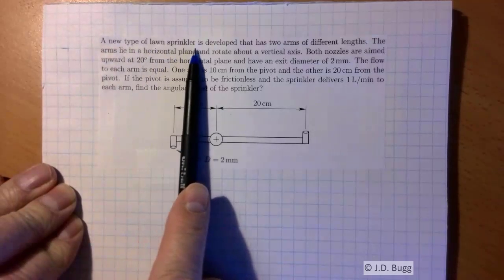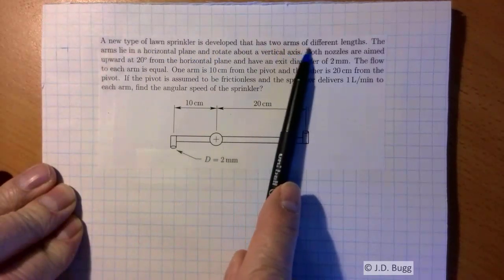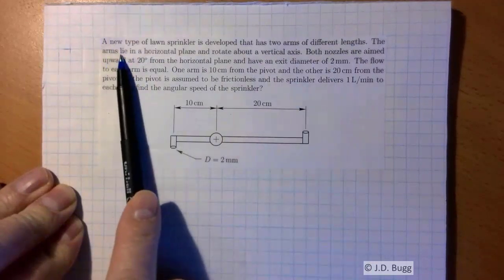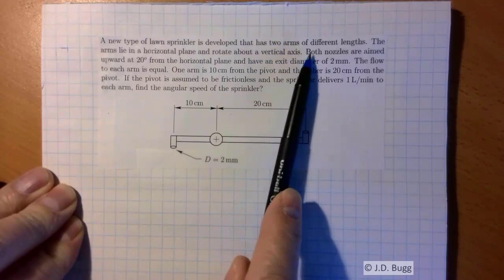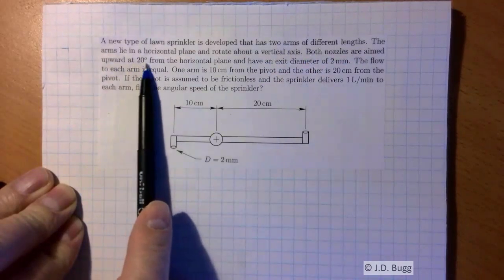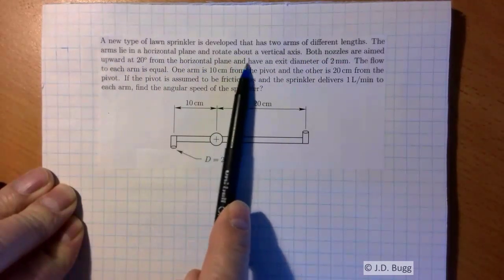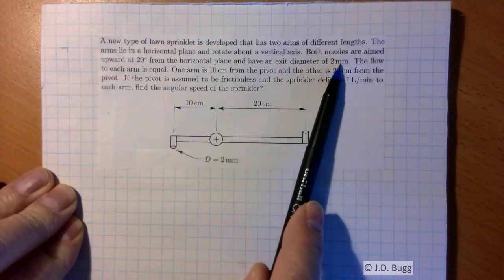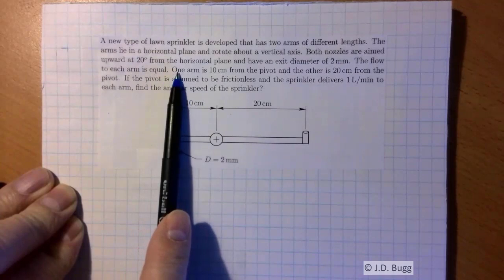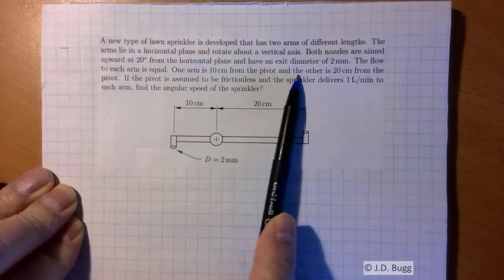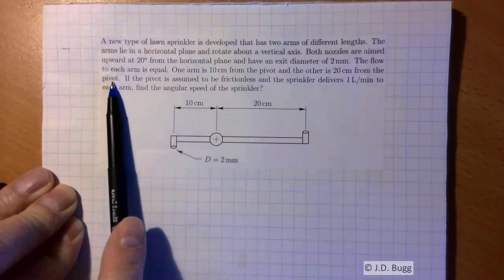A new type of lawn sprinkler is developed that has two arms of different lengths. The arms lie in a horizontal plane and rotate about a vertical axis. Both nozzles are aimed upward at 20 degrees from the horizontal plane and have an exit diameter of 2 millimeters. The flow to each arm is equal. One arm is 10 centimeters from the pivot and the other is 20 centimeters from the pivot.